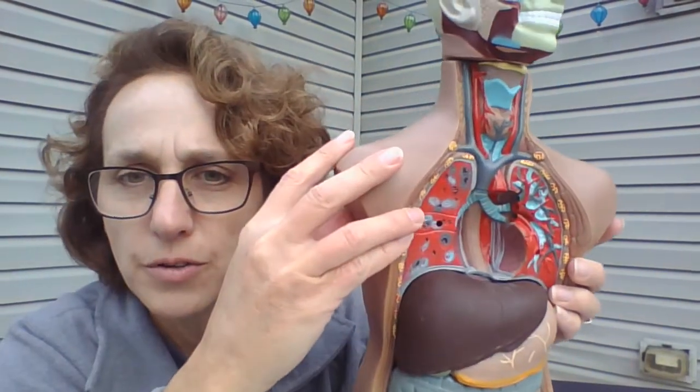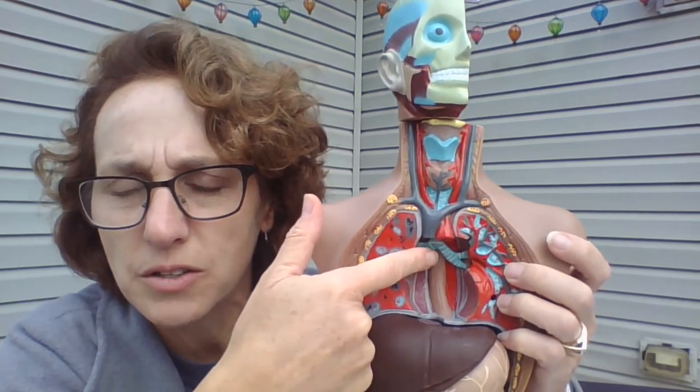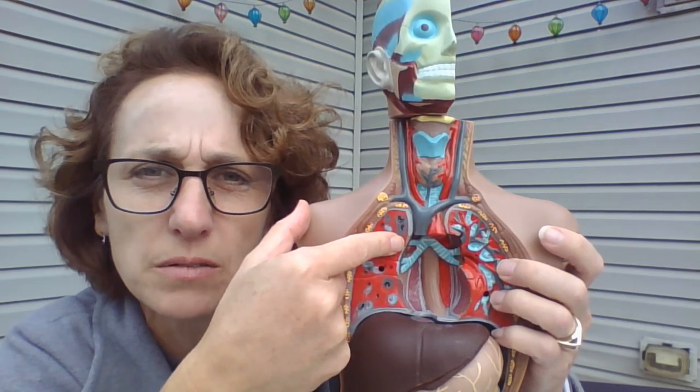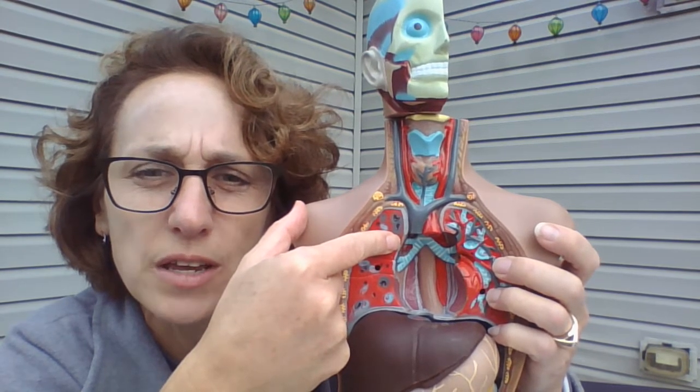All right. As we look into our guy right here, you can see back here, we've got 2 things. We got a thing branching, and then we got a thing going straight. The thing branching is part of your windpipe. Remember the technical term for windpipe? It begins with a T. Trachea, okay?